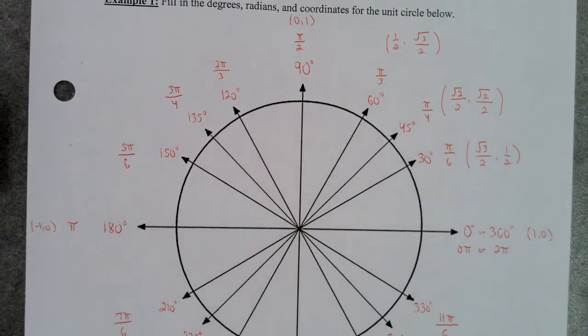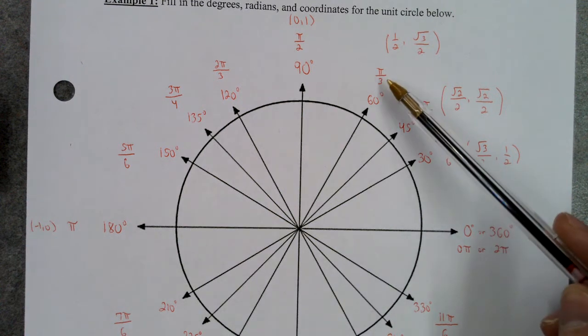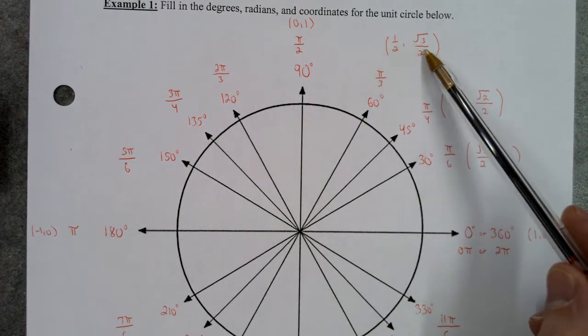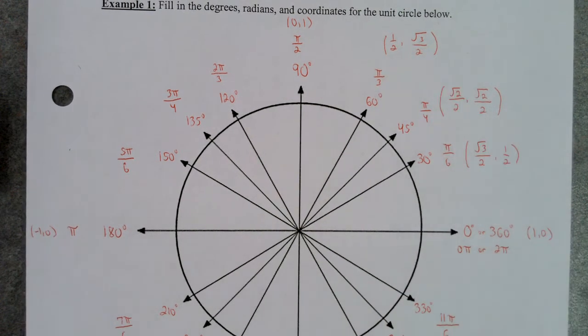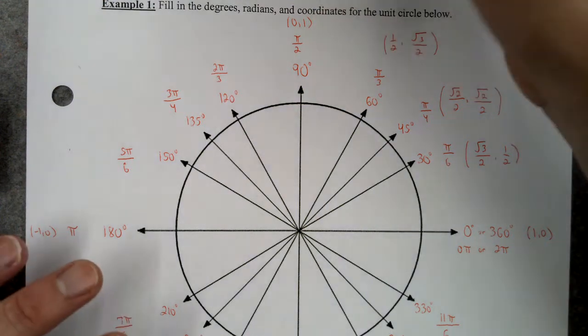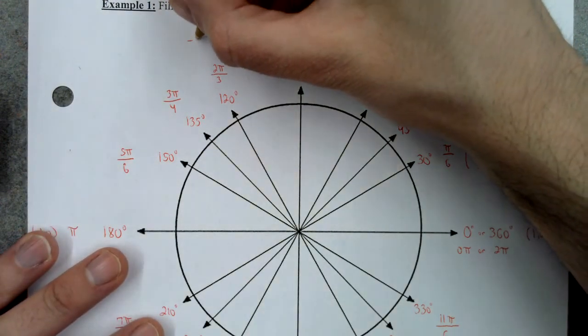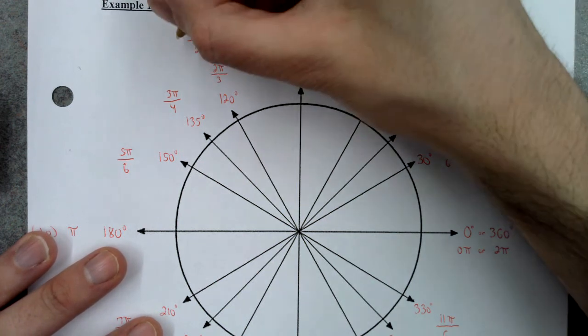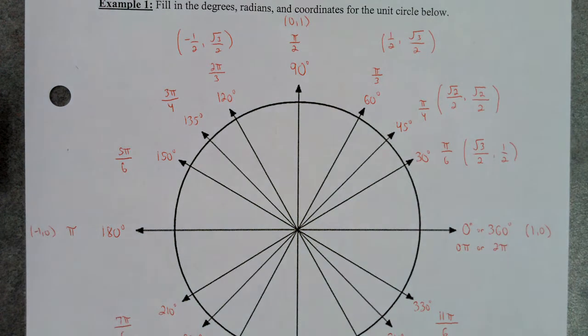Okay, so now let's focus on the ones over 3. So 2 pi over 3 is going to be the same exact thing as this one, but it's going to have negative, positive. So it'll be negative 1/2, square root of 3 over 2. Actually, let's just stay in this quadrant. Let's do everything in this quadrant, then we'll move on to the next quadrant.